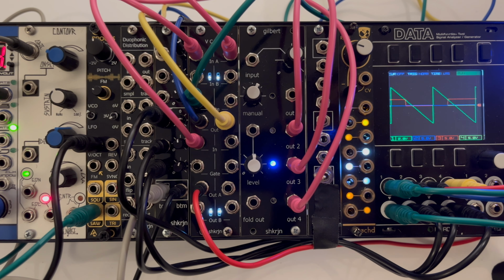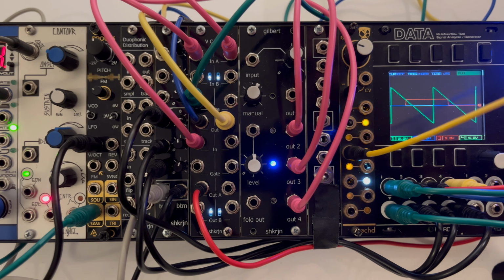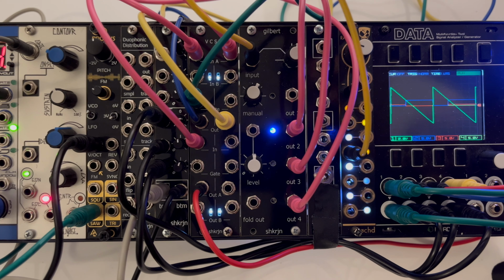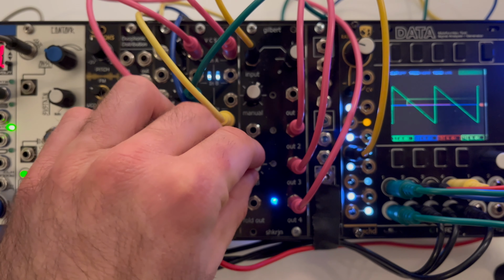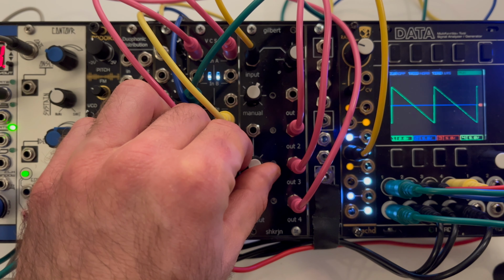Now I'll use an LFO to scan between Gilbert's different outputs. Listen to each square wave fade in and out. By adjusting Gilbert's level control, I can adjust the volume of all of the square waves.